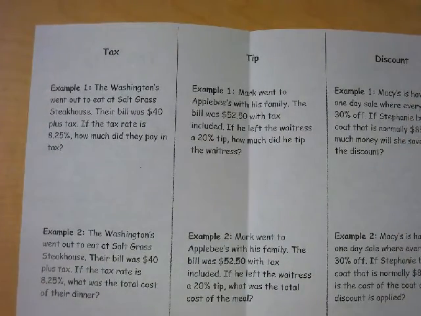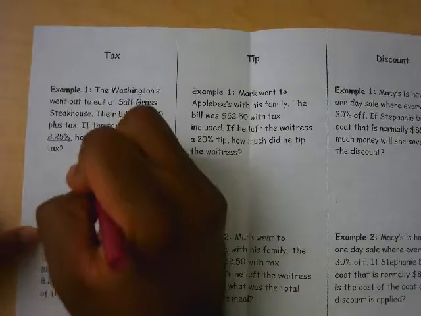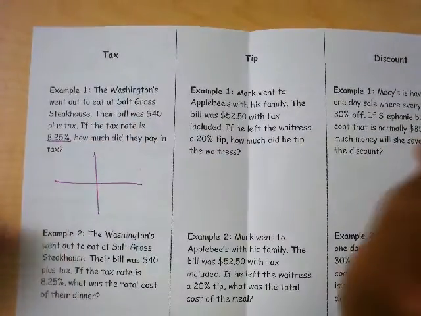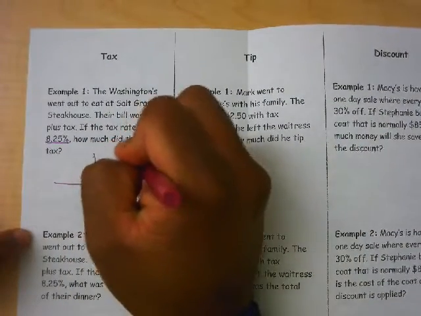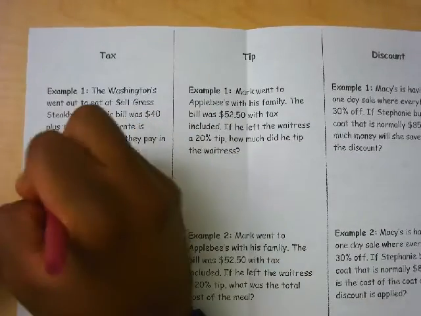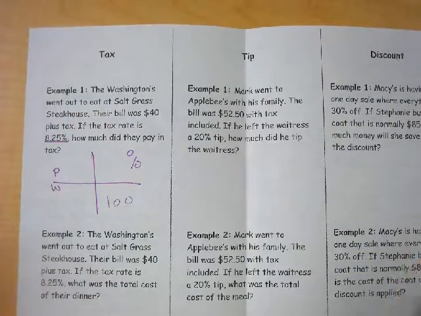So the Washingtons went out to eat at Saltgrass Steakhouse. Their bill was $40 plus tax. If the tax rate is 8.25%, how much do they pay in tax? So, what are we going to use to solve this? Javier. Perfect. So, since it has a percentage, we can use the percent box. Percent goes here, 100 goes here, part goes here, whole goes there.